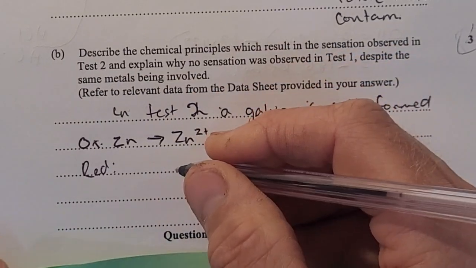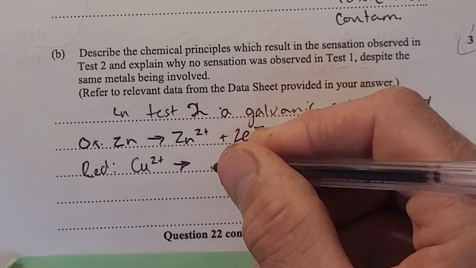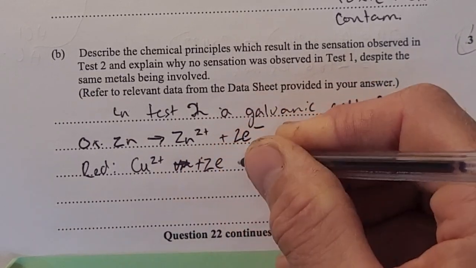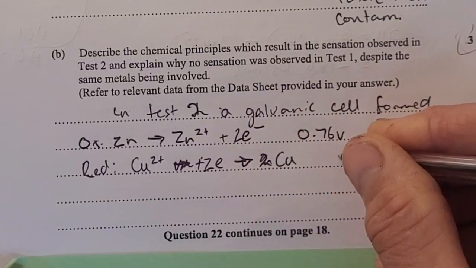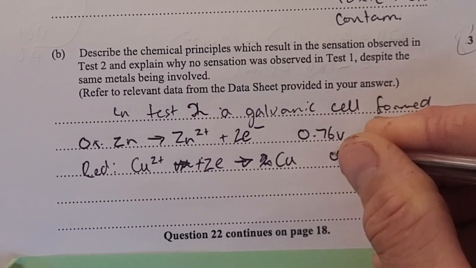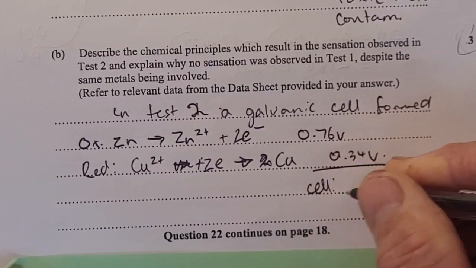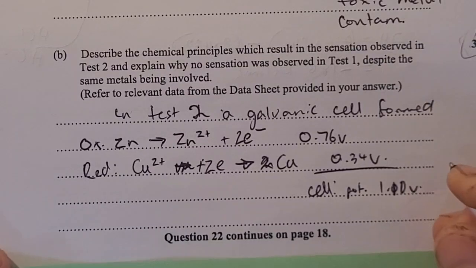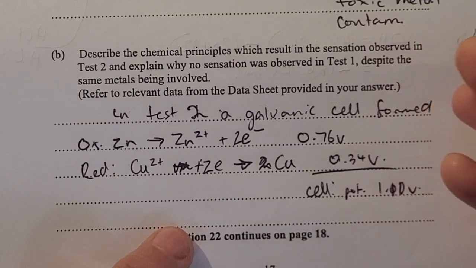Reduction of copper, and that is 0.34 volts. Total cell potential 1.1 volts. Okay, so I'm demonstrating I know something about galvanic cells.